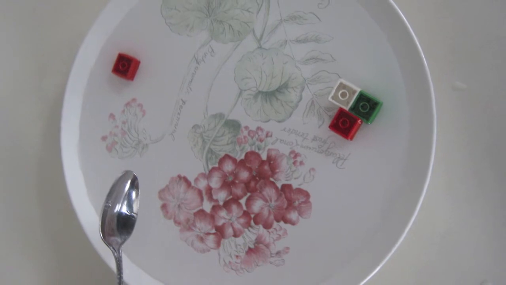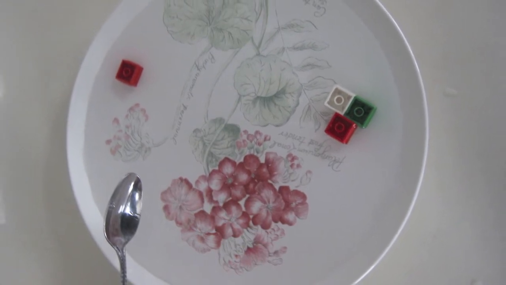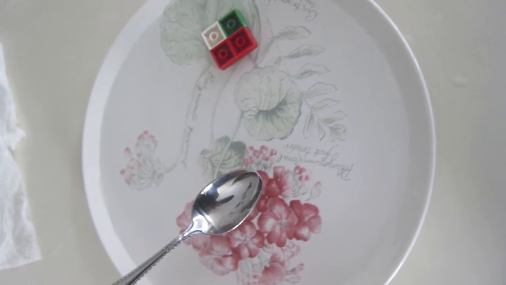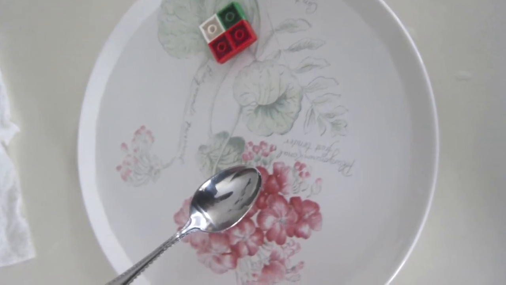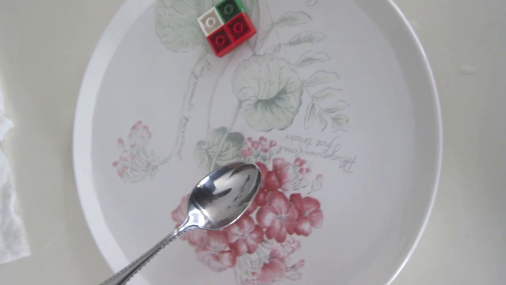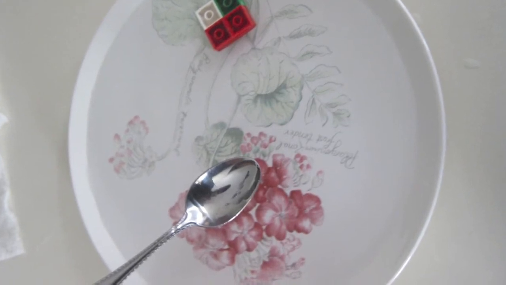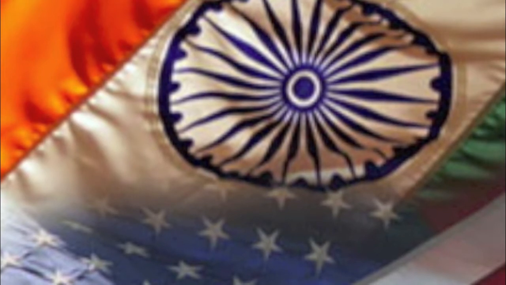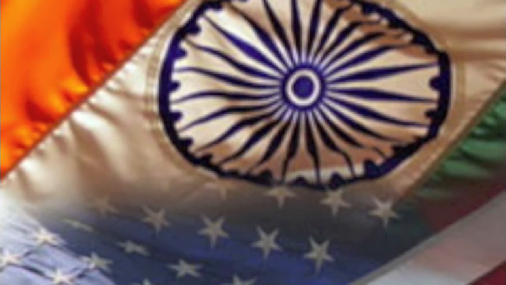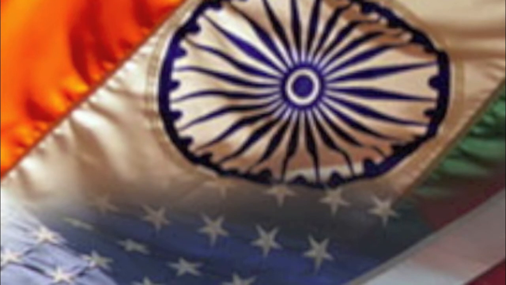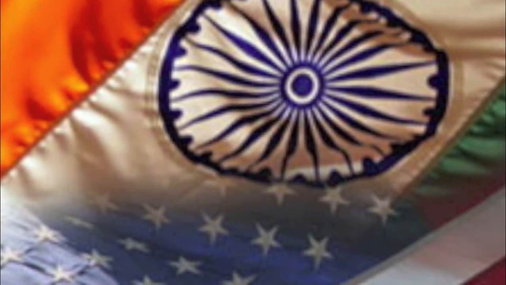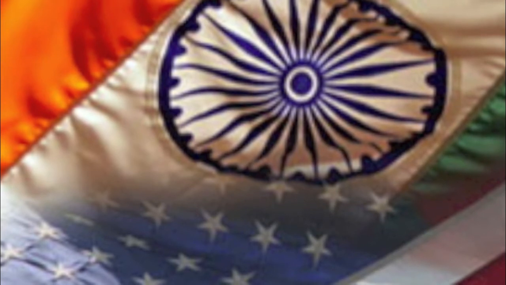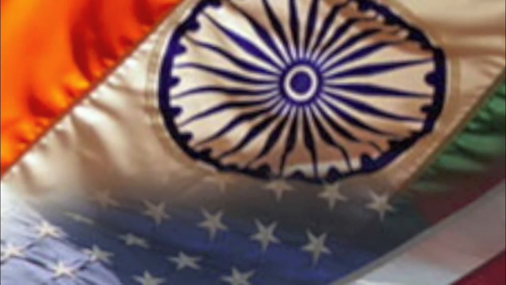A slight agitation by the spoon and the Legos come together to form a 4-membered structure. Now that the spontaneous self-assembly is complete, let's try to answer the most interesting question that has thus far remained unanswered. Why is this self-assembly spontaneous? In other words, what is the driving force behind the process?